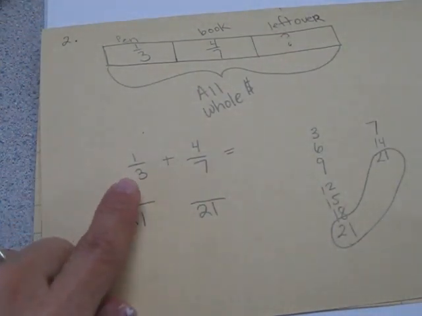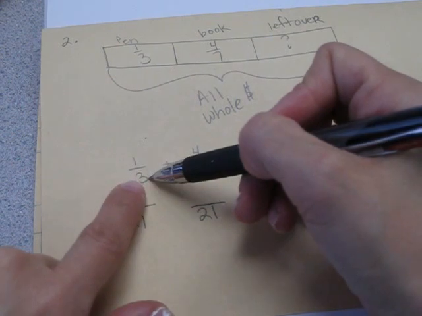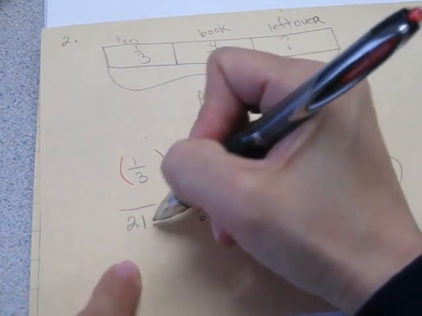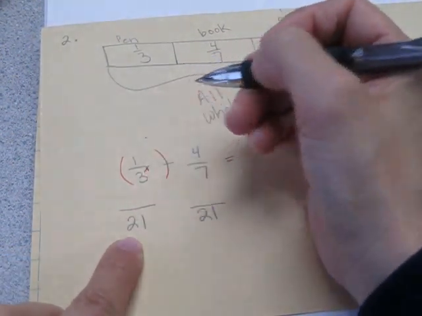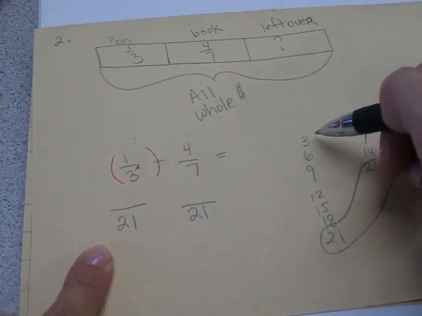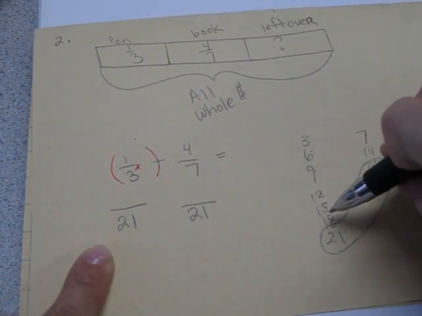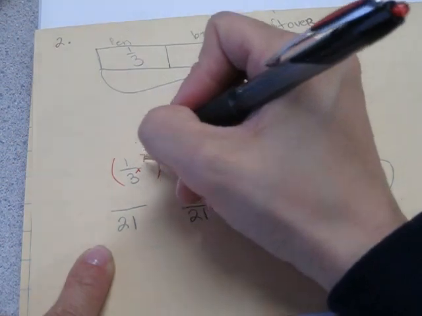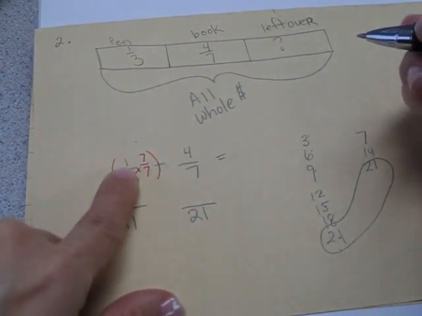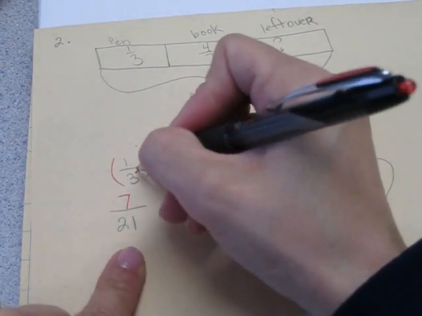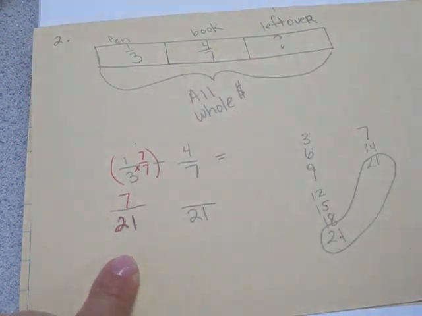So I need to ask myself, what am I going to multiply 3 by in order to get 21? Well, I can go here and I can count again. 1, 2, 3, 4, 5, 6, 7. So it would be 7/7. 1 times 7 is 7. 3 times 7 is my 21.